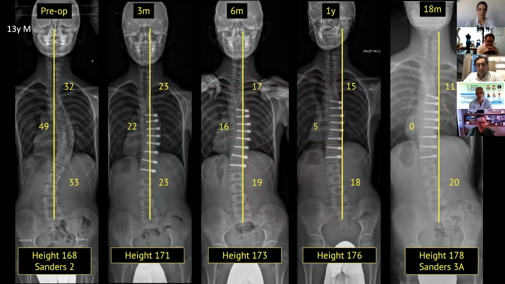This is a patient, Sanders 2. As I mentioned before, we now do fewer corrections in Sanders 2 patients due to the overcorrection complication, or we just try to buy time by doing bracing and short exercises. But unfortunately, we corrected this patient to 22 degrees, and as you can see, 18 months later, the curve tended to turn to the other side.